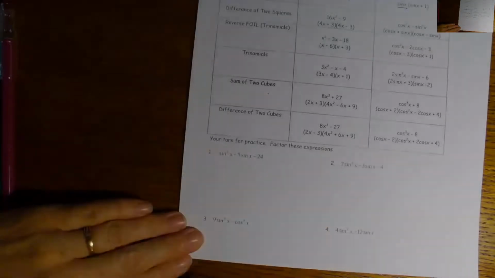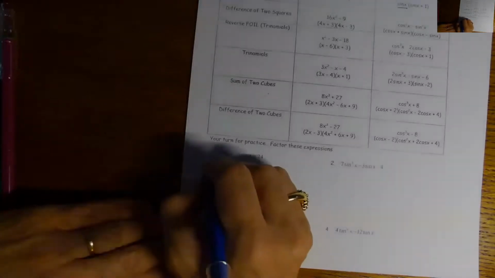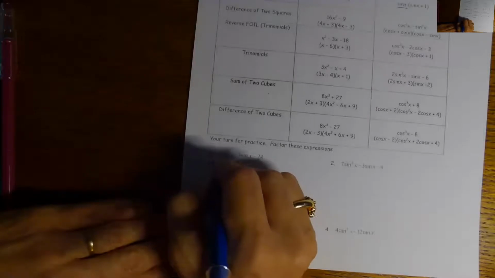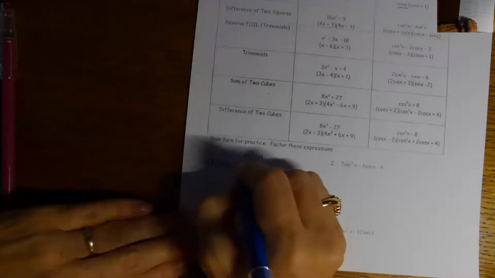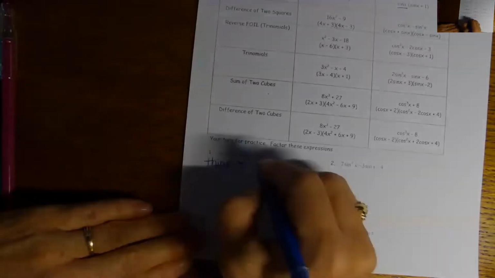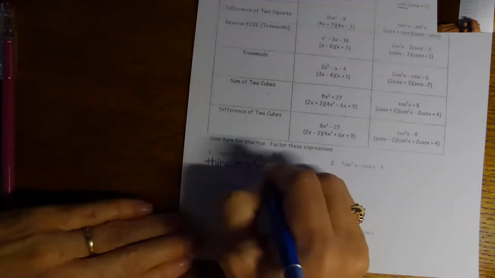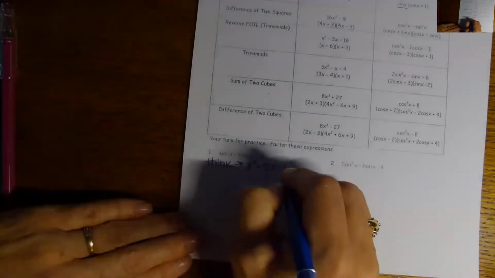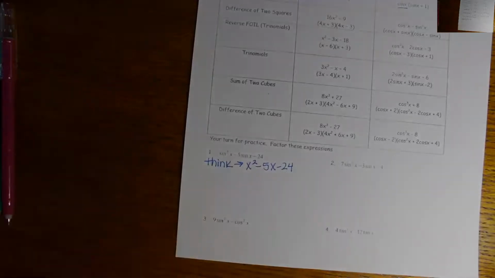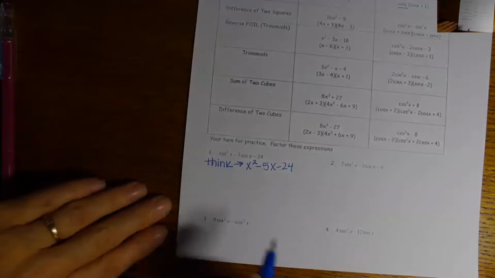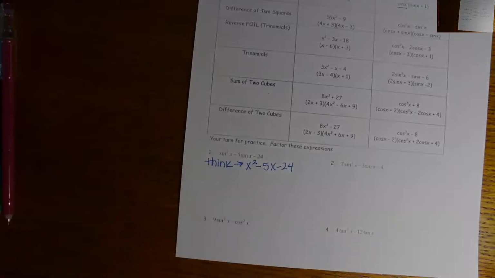So instead of doing that problem right now, which is overwhelming because you've never seen that before, you're going to think, oh, look, that's just x squared minus 5x minus 24. That's what you're going to think. You're just going to take the word out, as long as all the words are the same word. If they're different words, we're going to have to turn them into the same word, right?